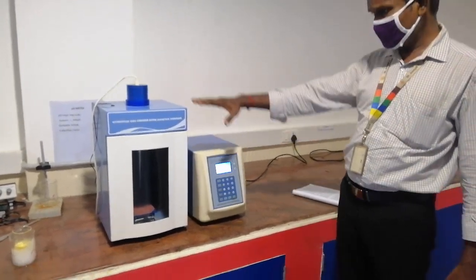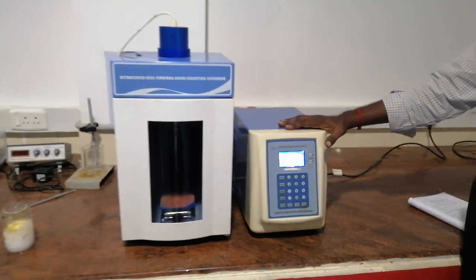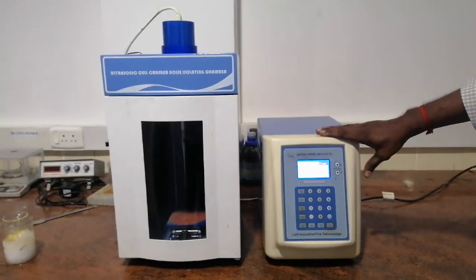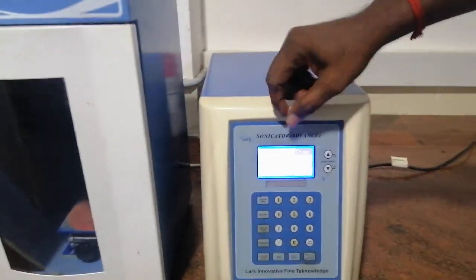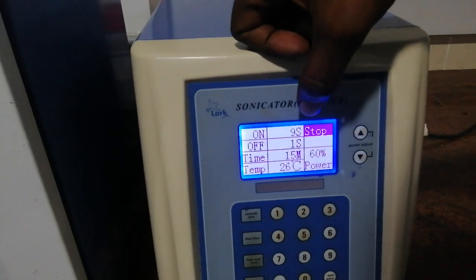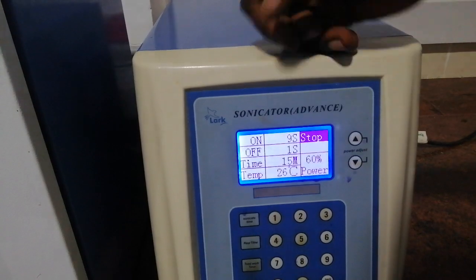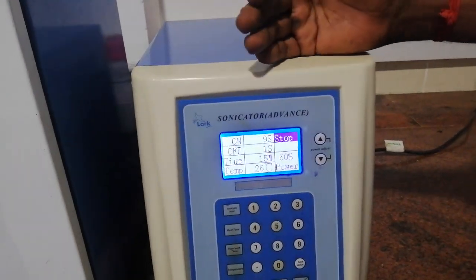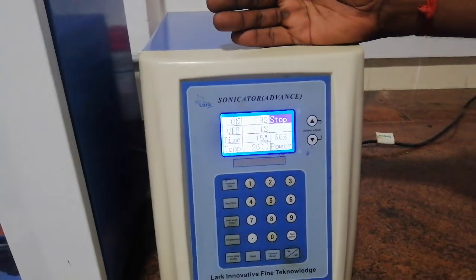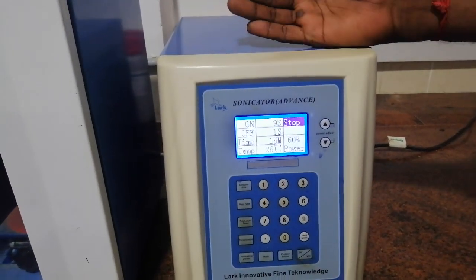So first, this is the ultrasonicator setup. This is the control panel, where we have the display, where we can fix the on time, say 9 seconds, and off time 1 second. We have kept the minimal time, the lowest time, to avoid the denaturation of your bioproducts due to the increase in temperature.